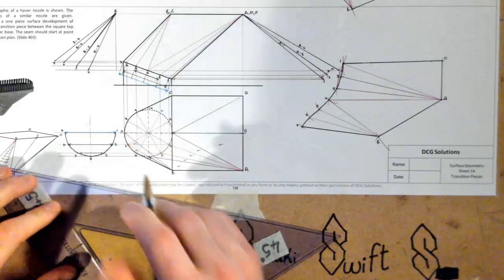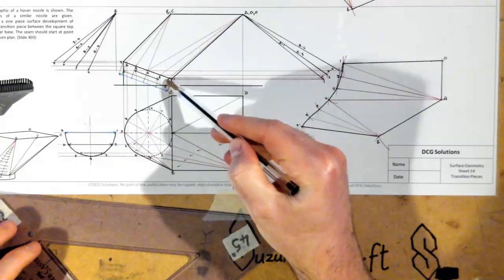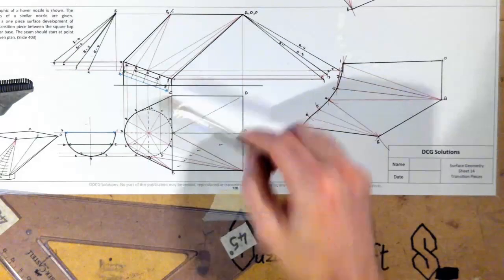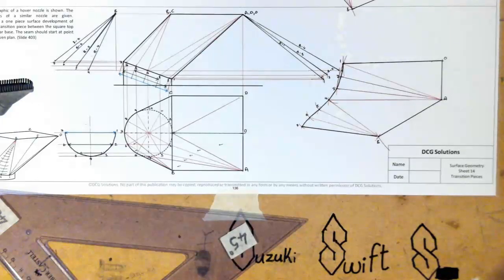Now, as you can imagine, I didn't obviously have to project out here perpendicular. I was just doing that for understanding purposes so that you could see the distances. Okay, it was very important, alright? Now, I hope again you found that question helpful. A lot of little tricky bits in that, but that is the surface development of half the transition piece here.